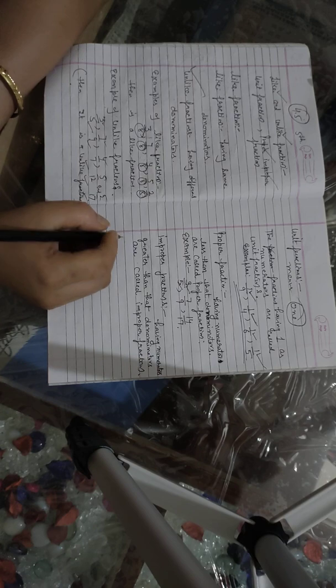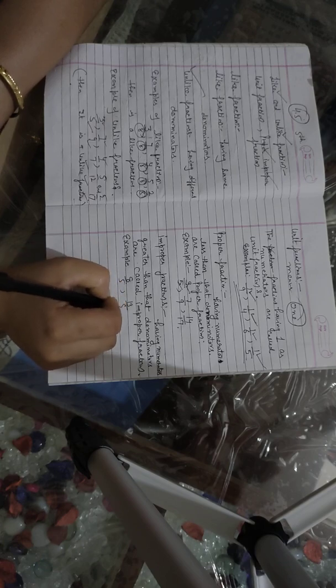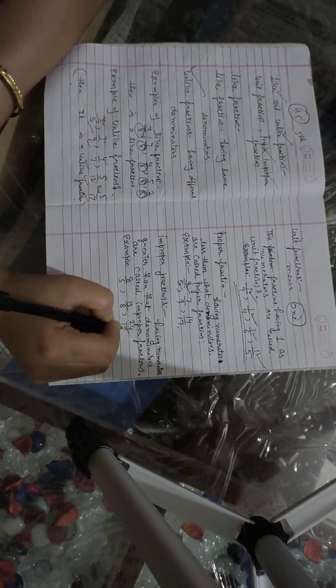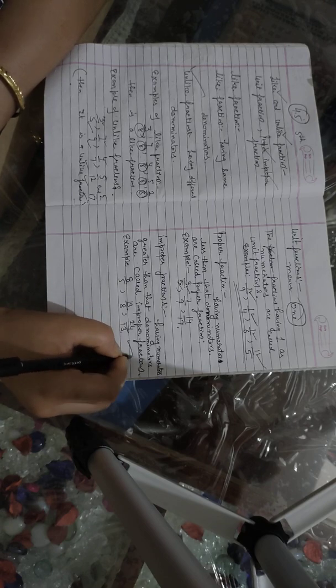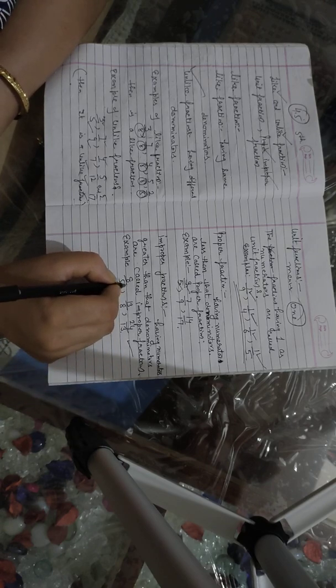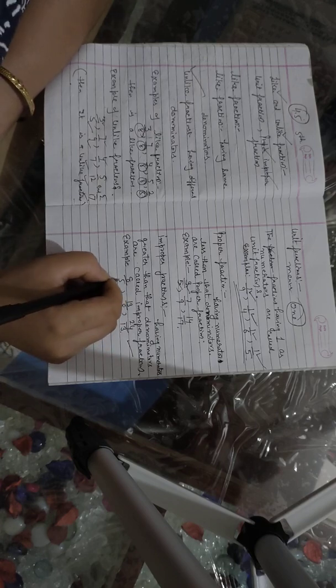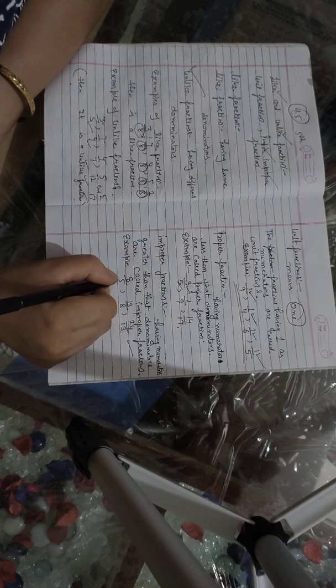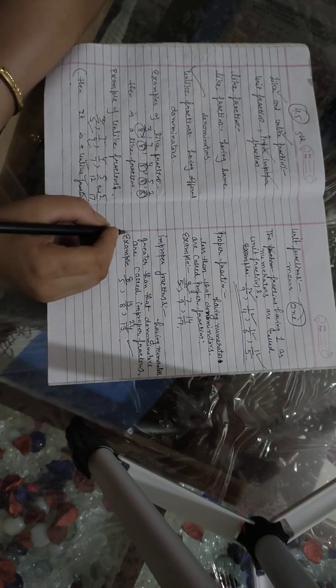Improper fraction. For example, 5 upon 8, 13 upon 8, 24 upon 13. Having numerator more than that of denominator. We can say that a fraction which has a numerator greater than the denominator is called an improper fraction.